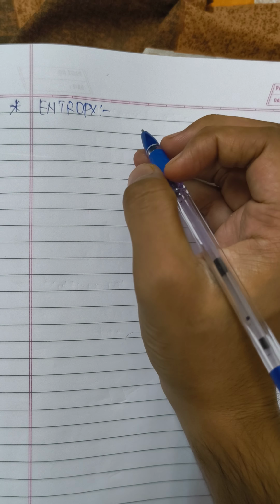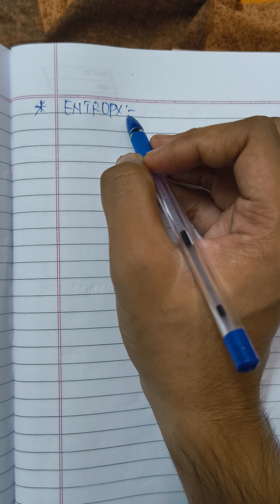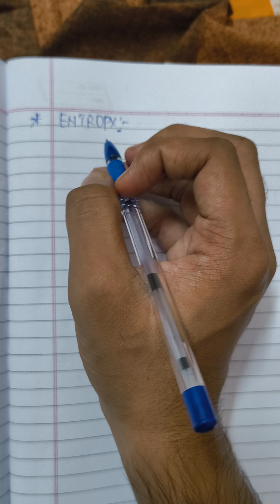Good evening, friends. Today we will be discussing an interesting topic, that is entropy, which comes under the category of the decision trees. Not under the category, but an important core concept in the decision tree. So, what do we mean by entropy? Let me first tell you its formula.